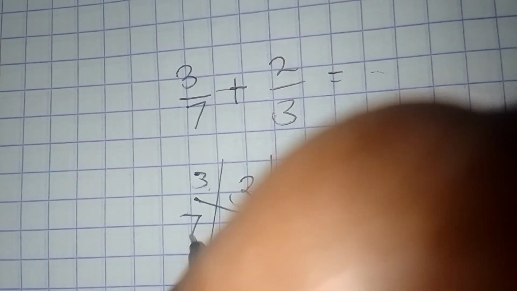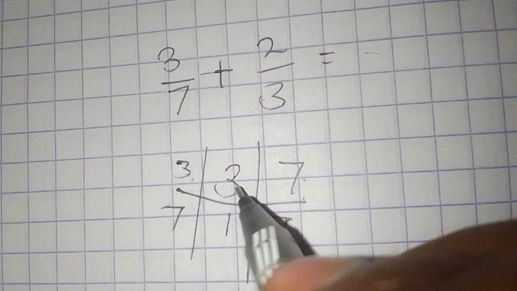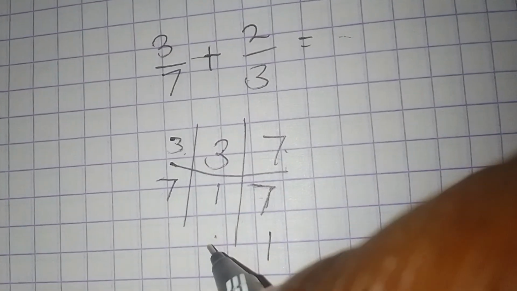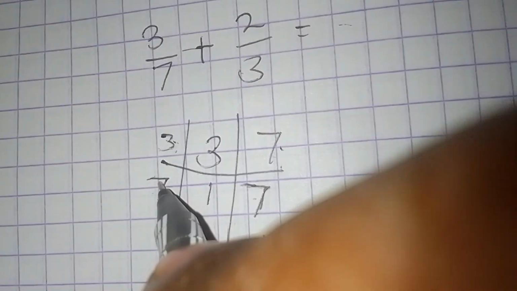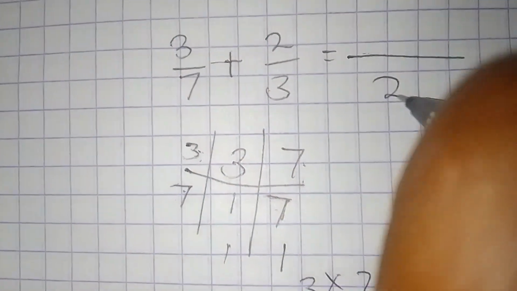Then you divide by 7. 7 divided by 7 gives 1. So here you have 1, and you have nothing else. So you multiply 3 times 7, you get 21. So 21 is our LCM.